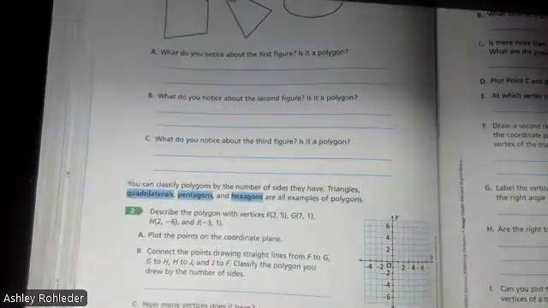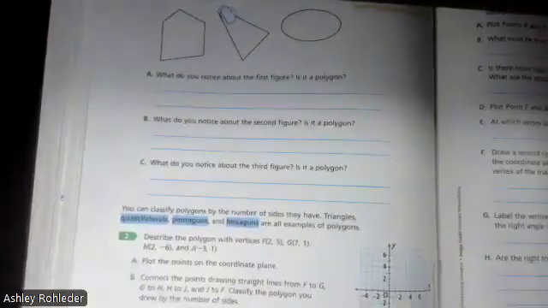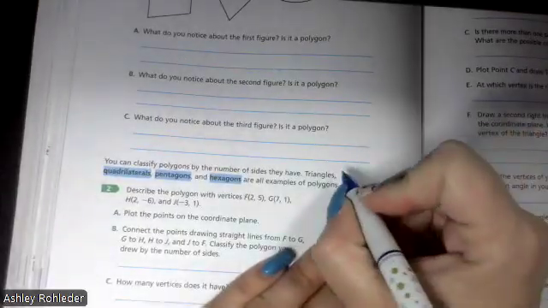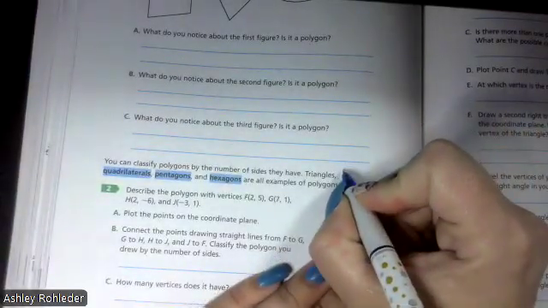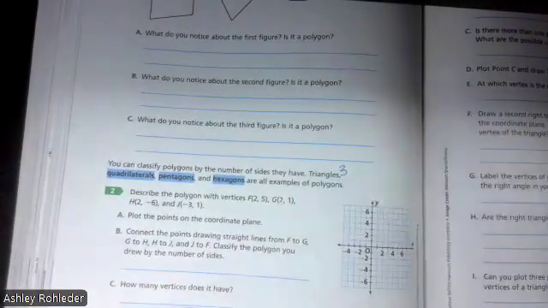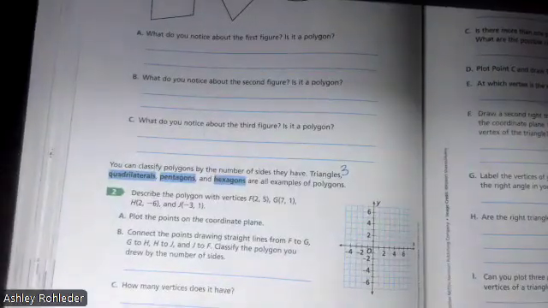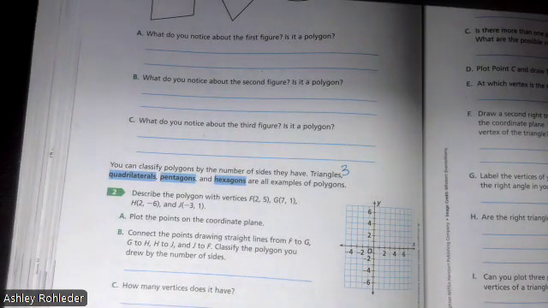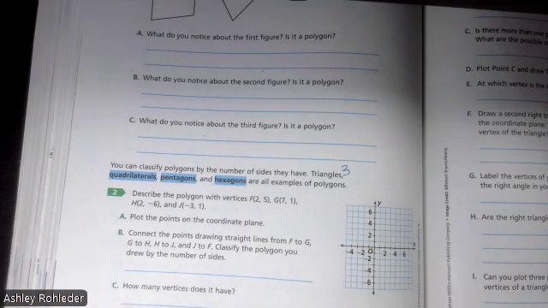Right, so you can classify polygons by the number of sides they have. Triangles, how many sides does a triangle have? What? Louder? Because tri means three. Like a tricycle, how many wheels? Three.